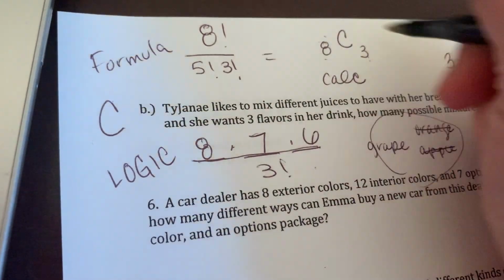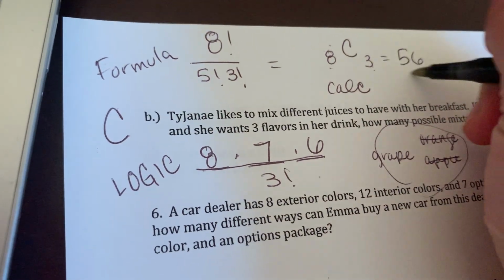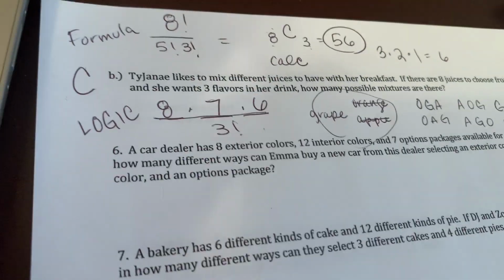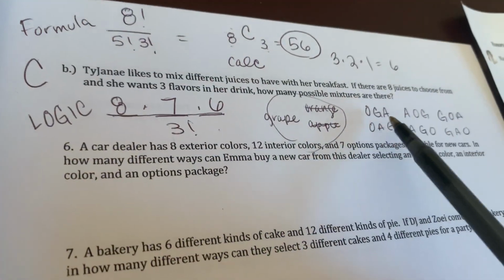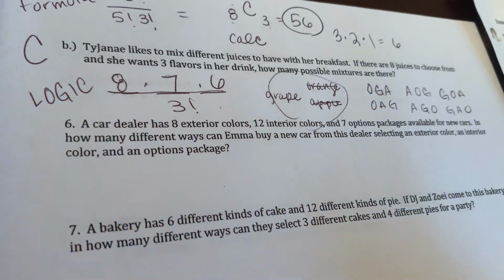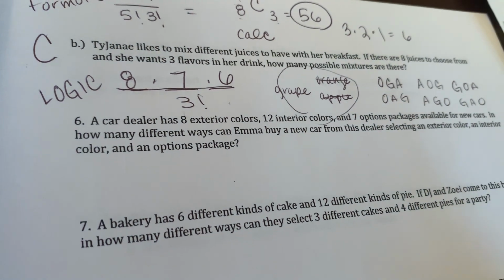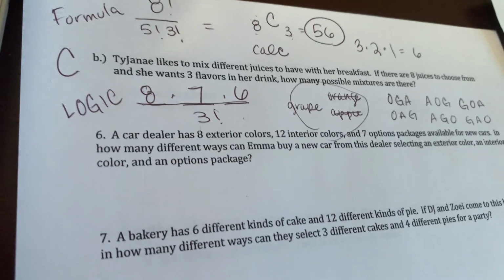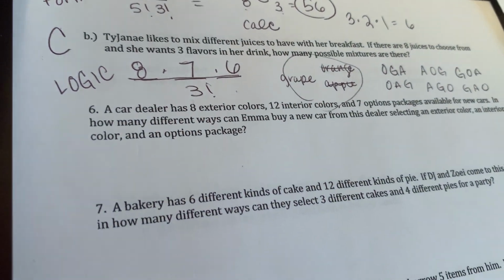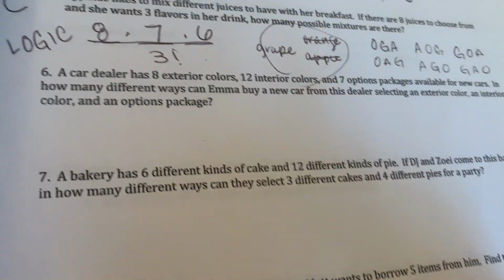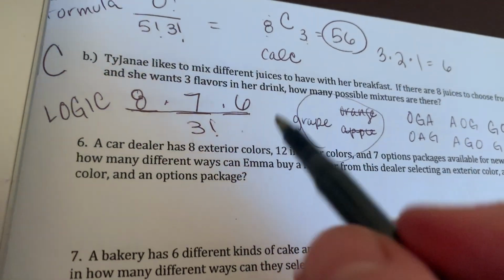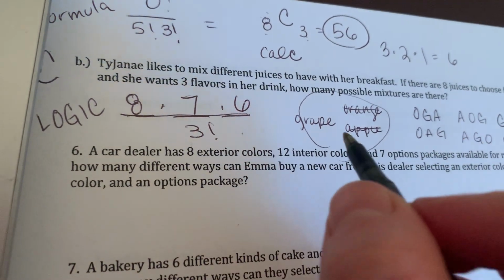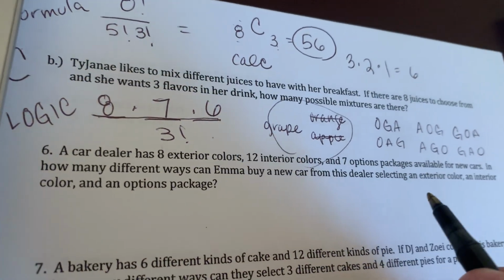Now, with combinations, you're gonna get a lot smaller amount because you're trimming the fat. You're removing all these other options that are essentially the same because order doesn't matter, okay? We're gonna do a few more, and then I'm gonna cut the video in a little bit to do a part 2. It says a car dealer has 8 exterior colors, 12 interior colors, and 7 options.